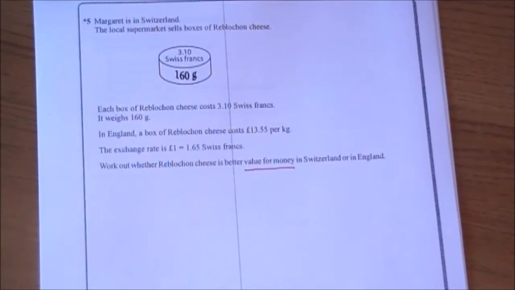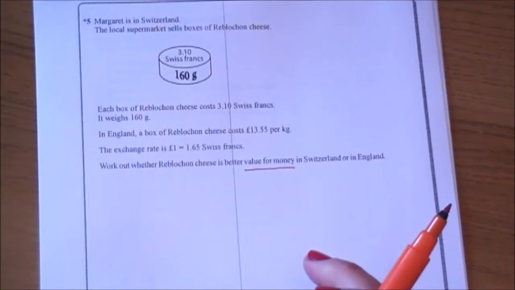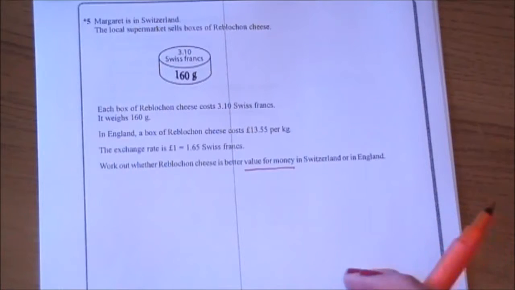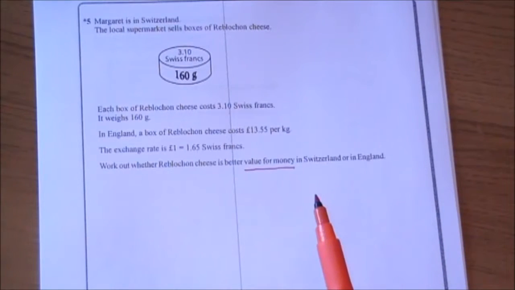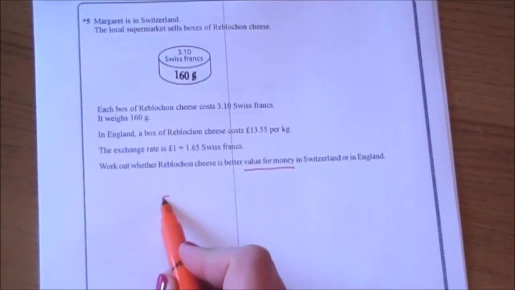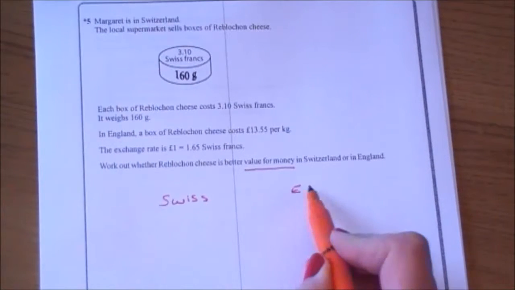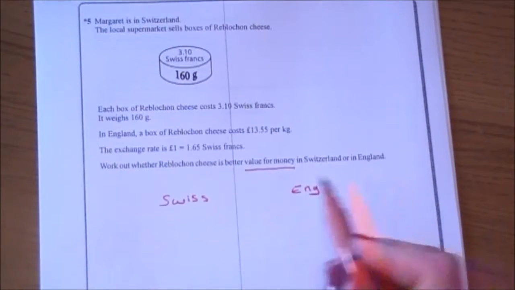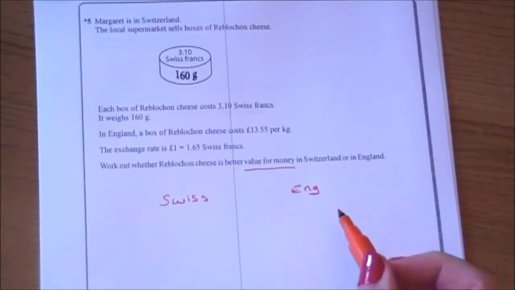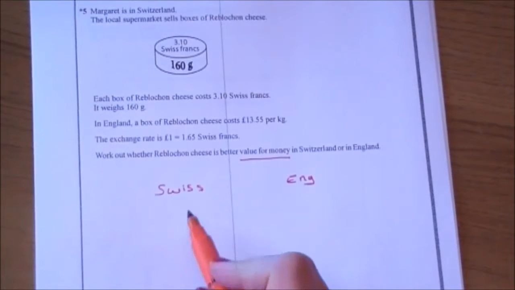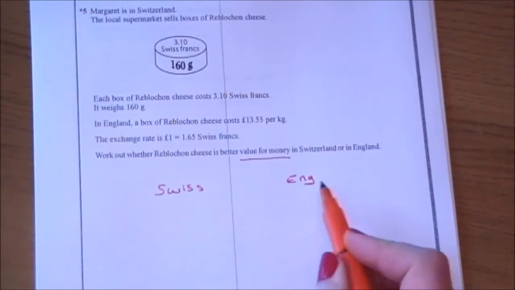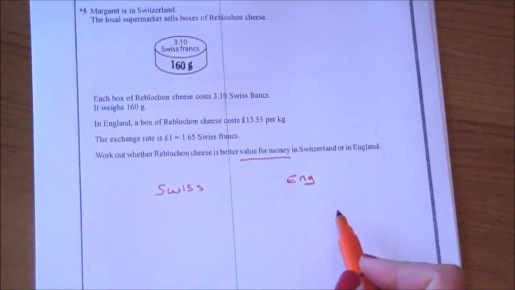So the first thing you need to do, well, the ultimate thing you need to do, I guess, is convert the money and the weights to be the same so that you can compare, because you can only compare things that are the same. It's a comparison question, so I'm going to list my 2 items on each side of the page. Anything to do with the Swiss is over here, anything to do with England is over here.